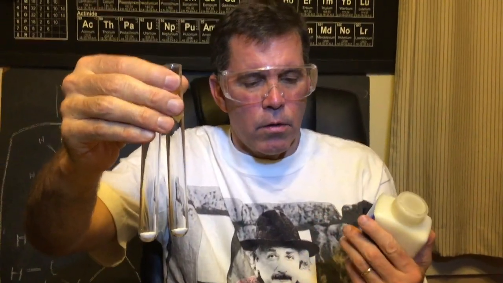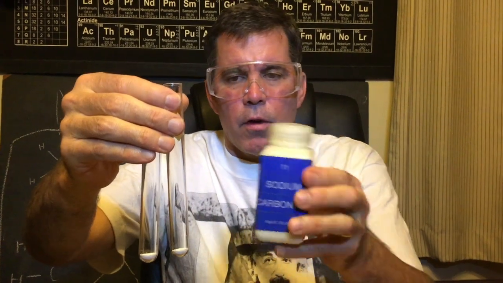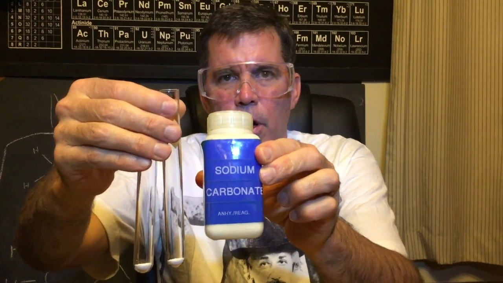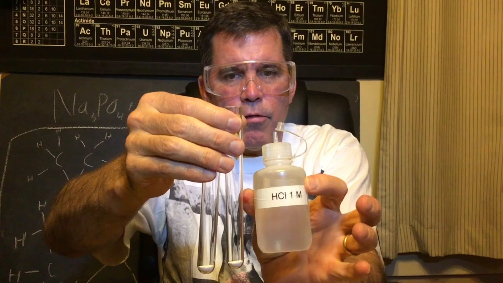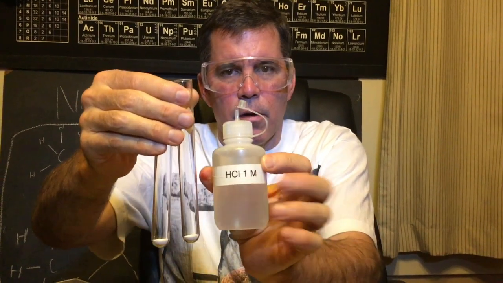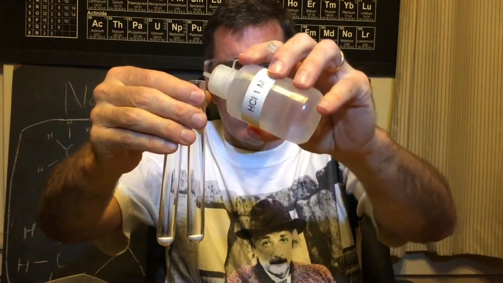So now we can see this reaction with sodium carbonate. So I'm going to put hydrochloric acid into this first test tube. I'm going to put 20 drops in.